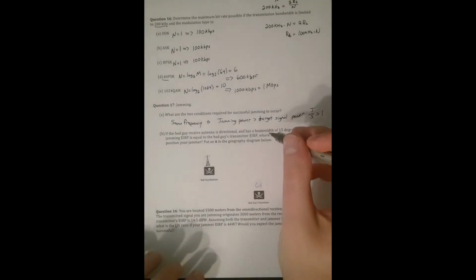Okay, next part. If the bad guy's receiver antenna is directional and has a beam width of 15 degrees, and your jamming EIRP is equal to the bad guy transmitter's EIRP, where is the best place to position your jammer? Put an X in the geography diagram below. This is a very precise diagram here, of course. The main detail here is that there's a very small beam width of 15 degrees. That means that if we are not directly in line with this, if we're even 15 degrees off, we are losing half of the signal power.